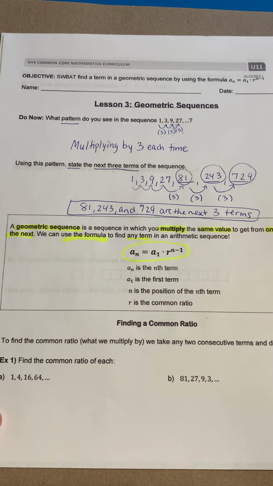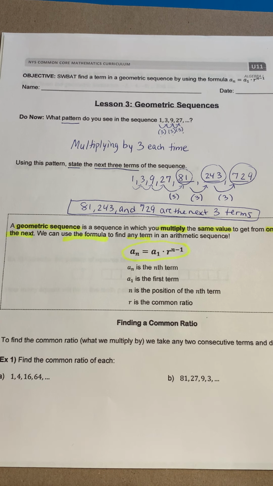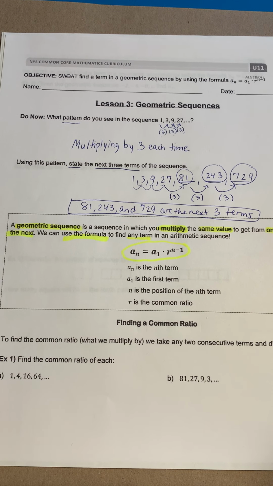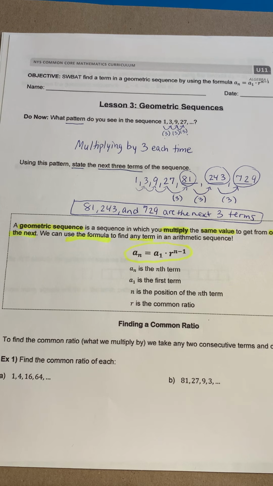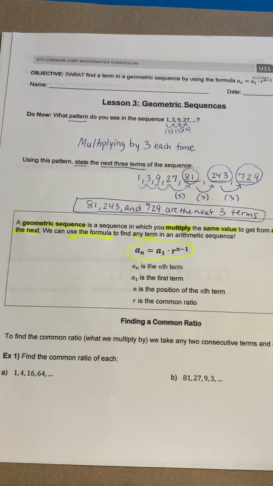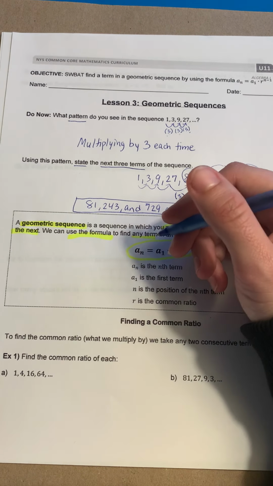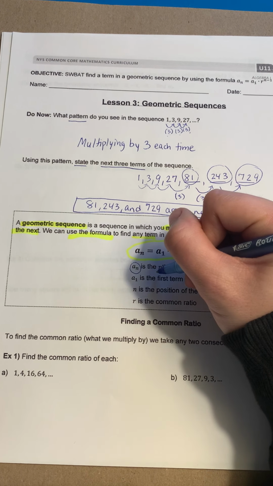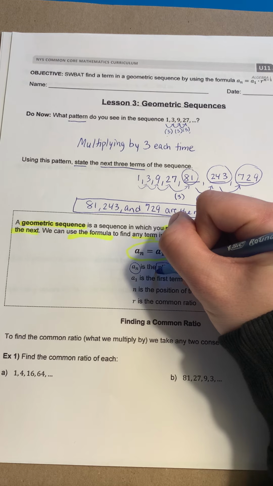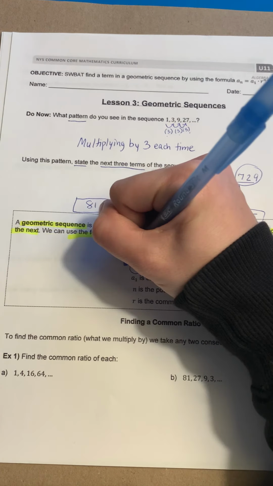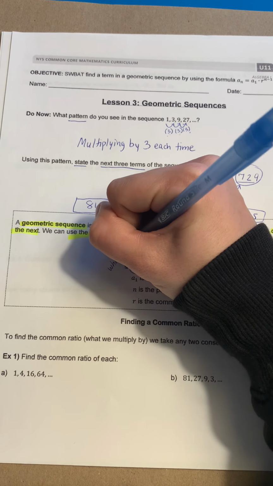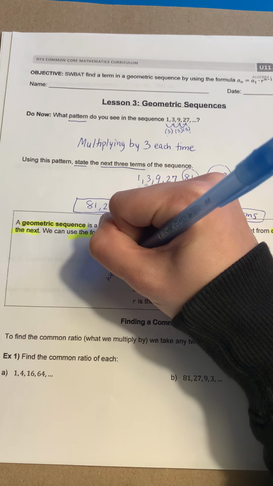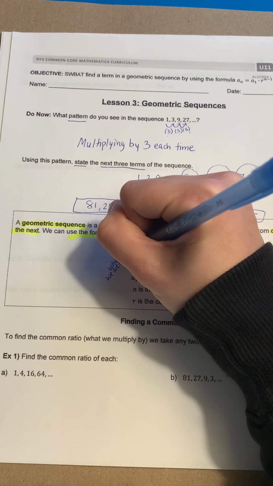So this is our formula. a sub n equals a sub 1 times r raised to the n minus 1. So let's just talk about those pieces. Some of them are very similar to the one that you've seen in the arithmetic sequence. We have a sub n right here. That is the nth term. It's usually what we're going to be looking for, so we can even write that on the side: what we don't know, or what we are usually looking for.